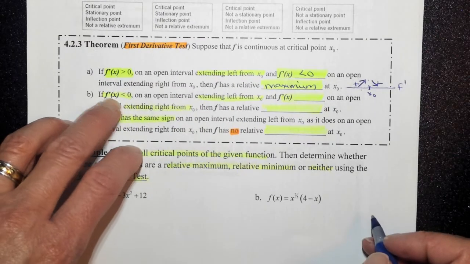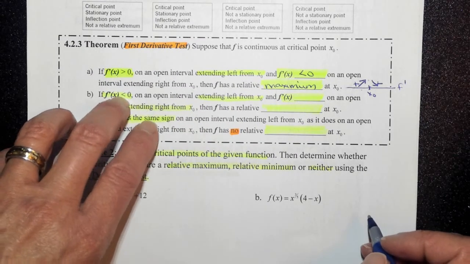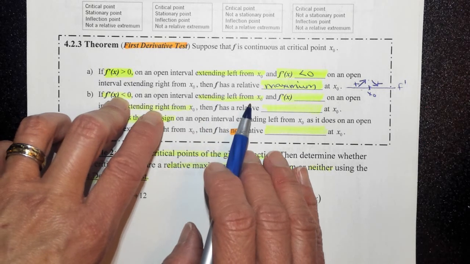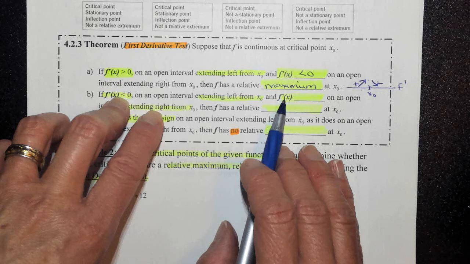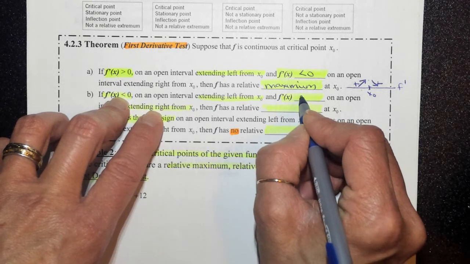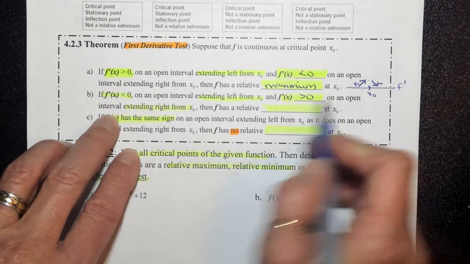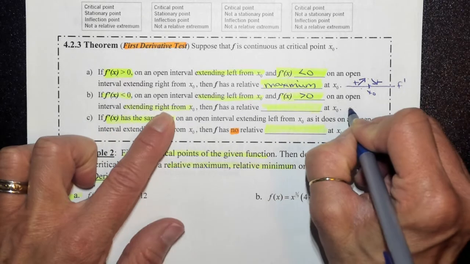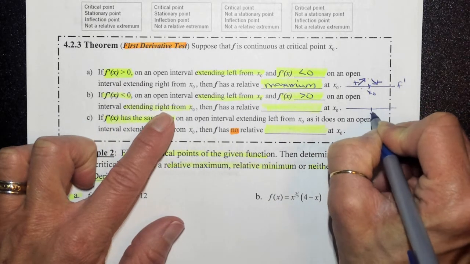So what they're saying here is if f prime of x is less than 0 on this open interval extending left from x sub 0, and f prime of x is greater than 0 on an open interval extending right from x sub 0. So let's draw this out. Here's x sub 0.